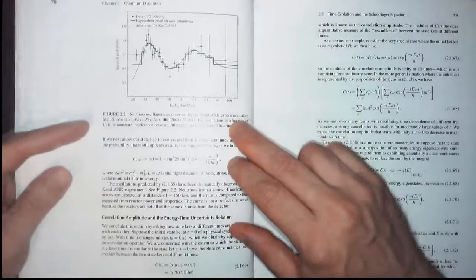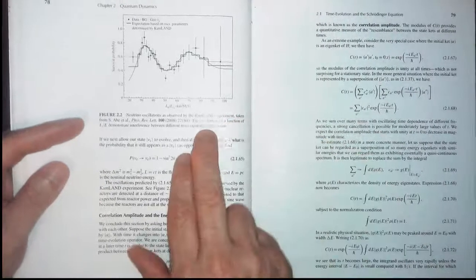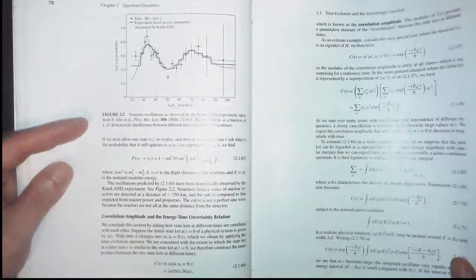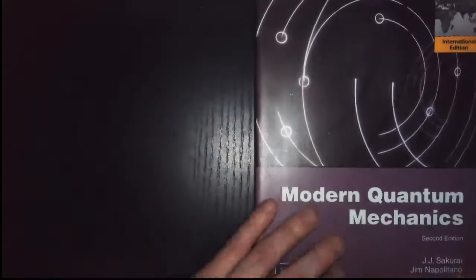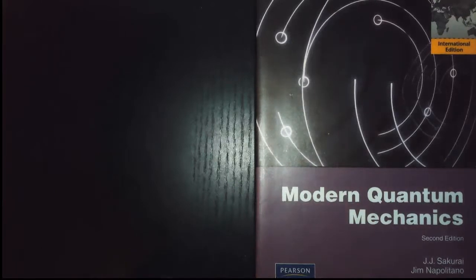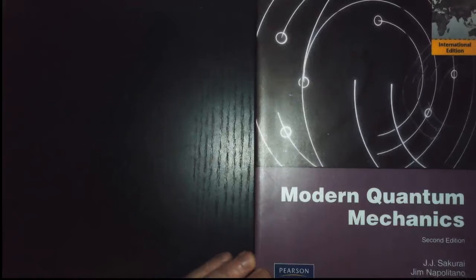Here is neutrino oscillations and differences between the mass eigenstates. There's something else in here about gravitation and quantum mechanics showing that there is an interaction there. I mean, it's a very good textbook going through a lot of different things. I think this is a little more applied. Sakurai has another one, and I think this is a little more applied than that one.